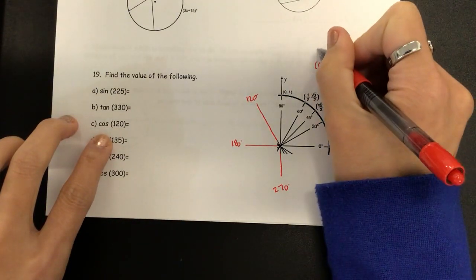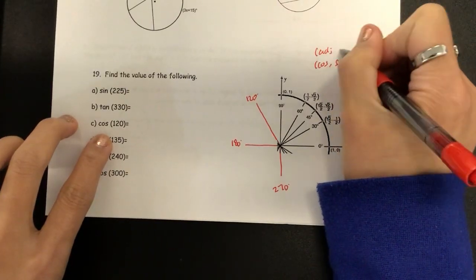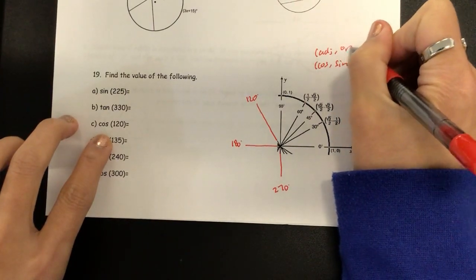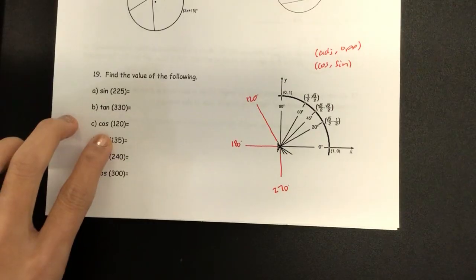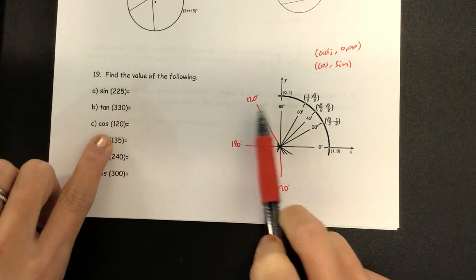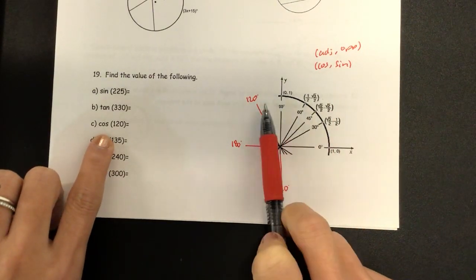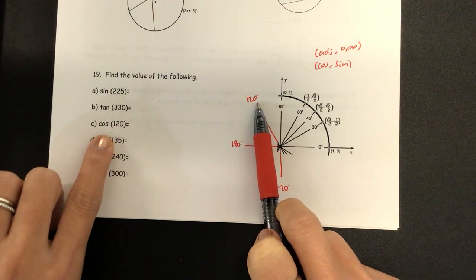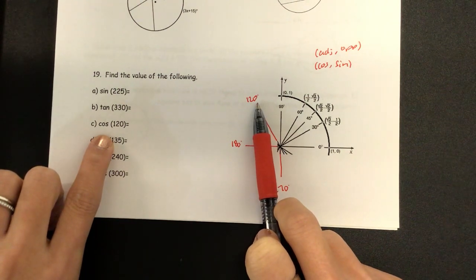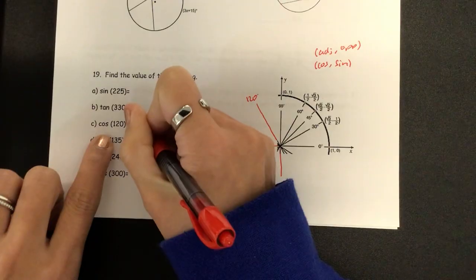Okay? Let's also write on here, cosine is the adjacent movement. Sine is our opposite movement. And we'll need that for the tangent. So because it's 120 on cosine, I need 1 over 2. But 1 over 2 is going to become what kind of sign? Positive or negative? Negative, because we're going to the left.